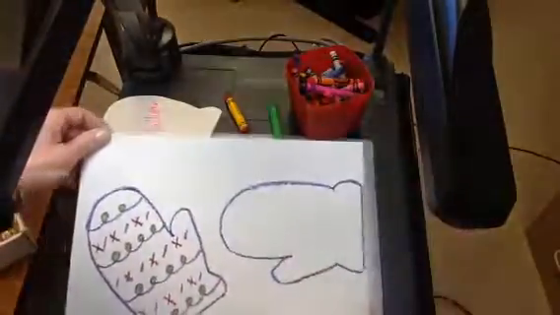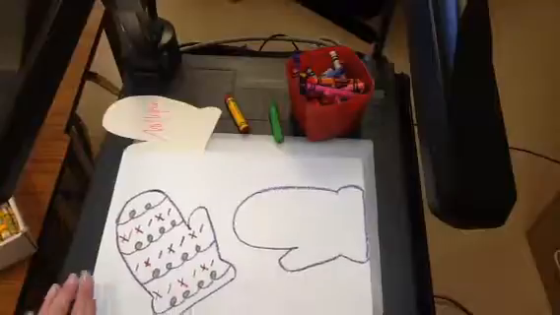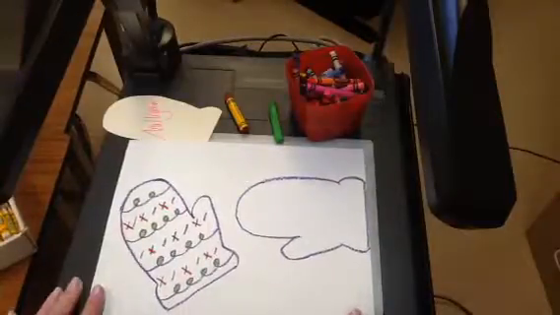And these will be hung up in the hallway. And I'll probably have something for you to color for a winter scene.